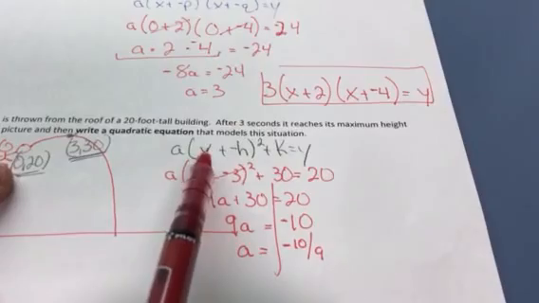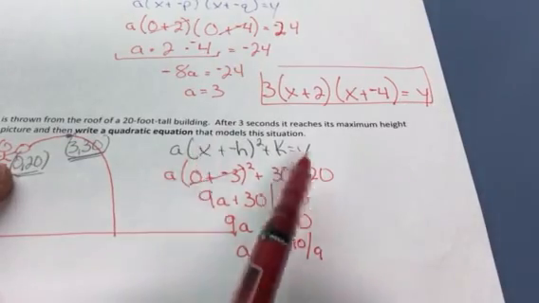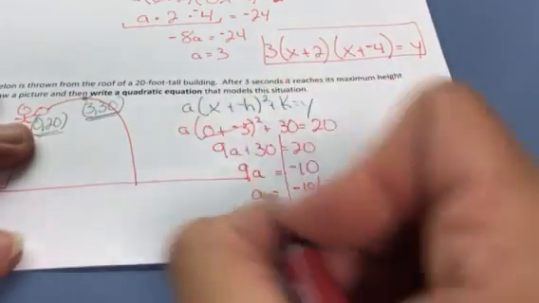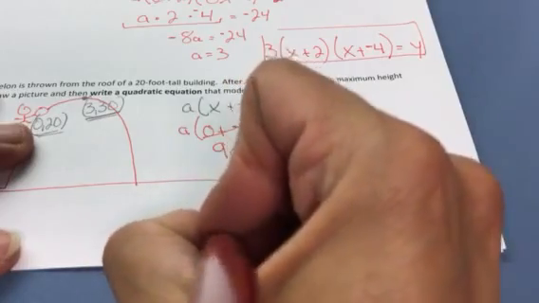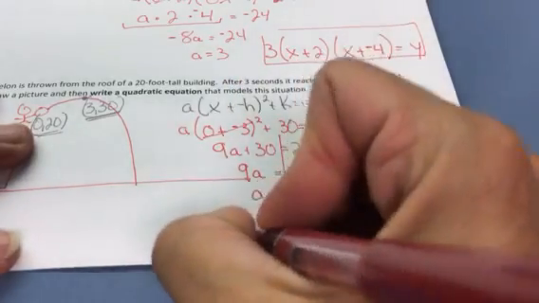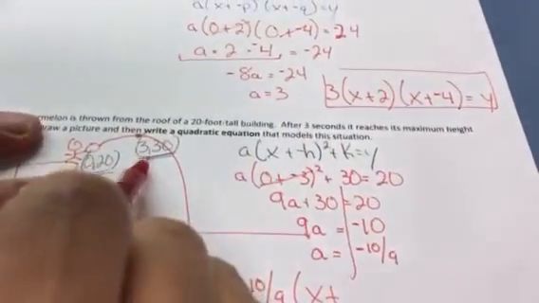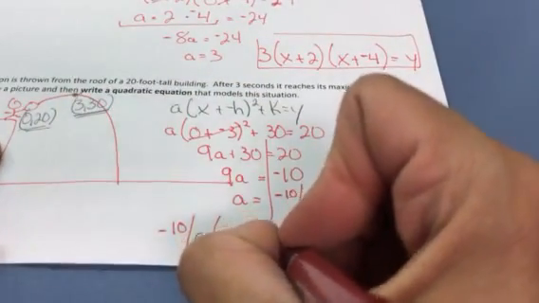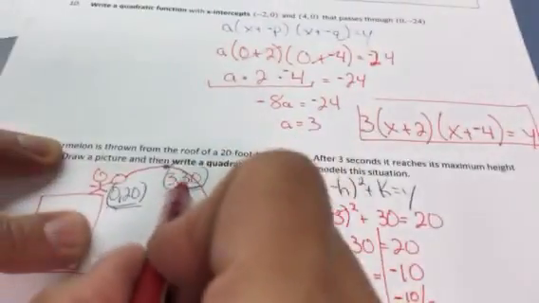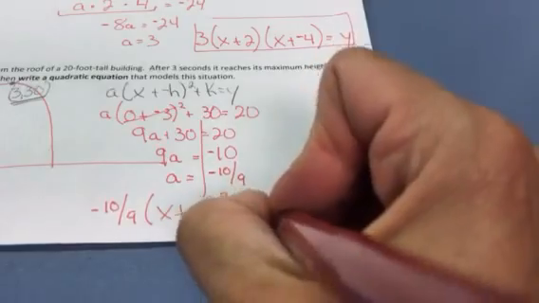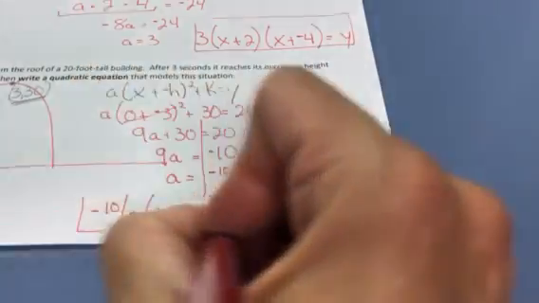And again, when we write the equation, X and Y are going to stay X and Y. So in for A goes my -10/9. And then X plus, again, the opposite of H, the vertex. Your K, leave it as it is, equals Y.